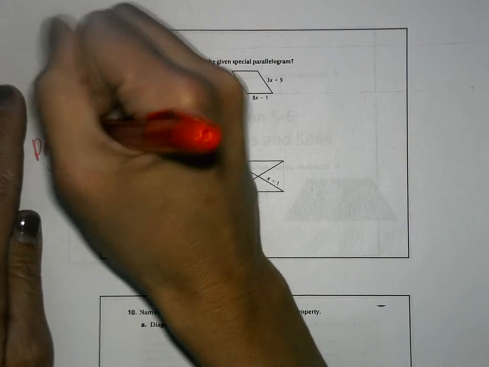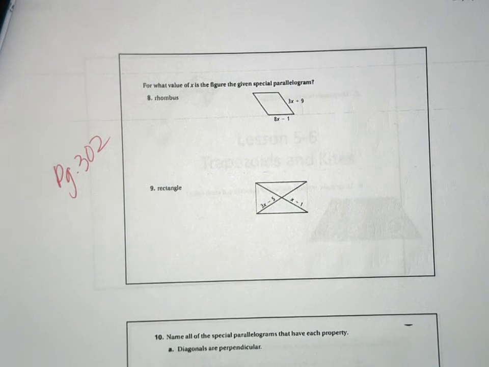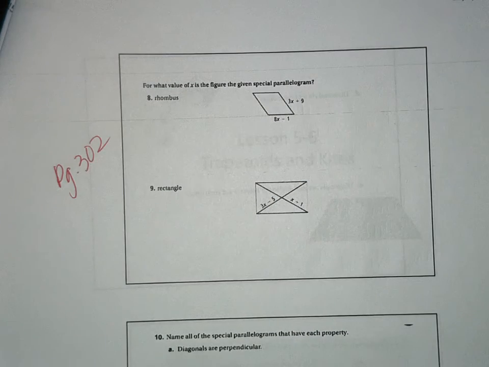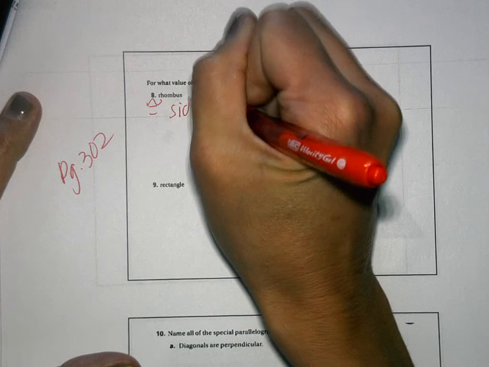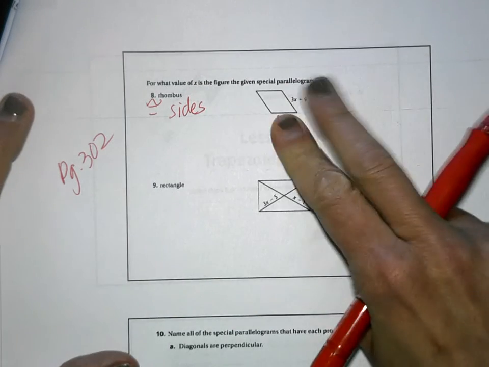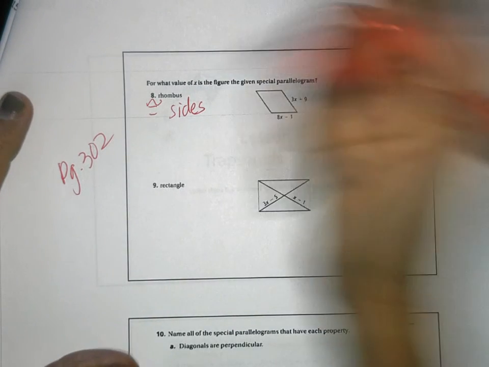Okay, still on the same page. We're now looking at a rhombus, page 302. Okay, so it tells you for what values of x it makes this figure. So how can this be a rhombus? What can we do to make it a rhombus? The sides have to be congruent. So I'm going to put congruent sides. So you are going to end up setting these equal, and then you can show me your answers.